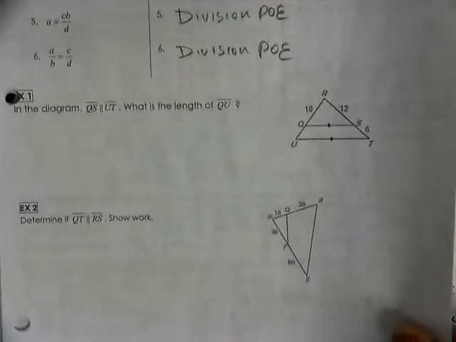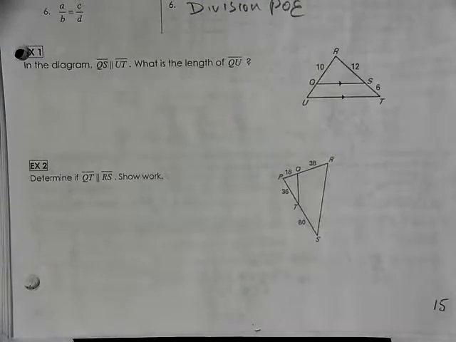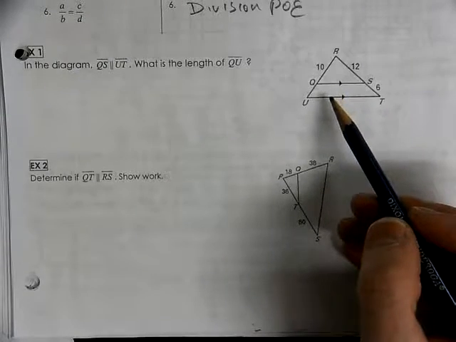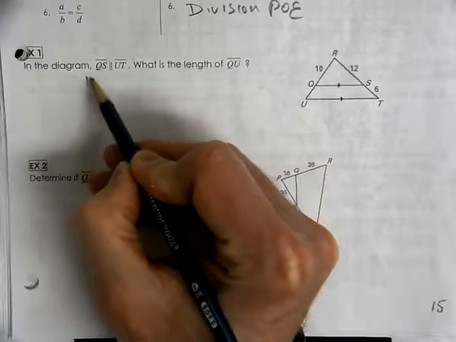So we'll come to example number 1, and we'll use this concept. We see that we have a line. Okay?